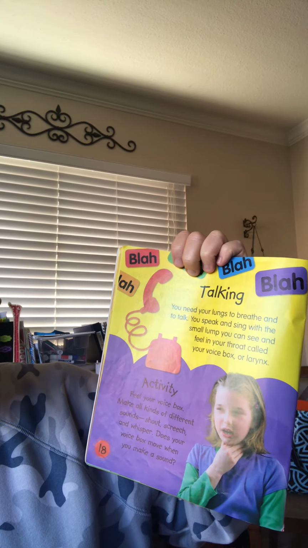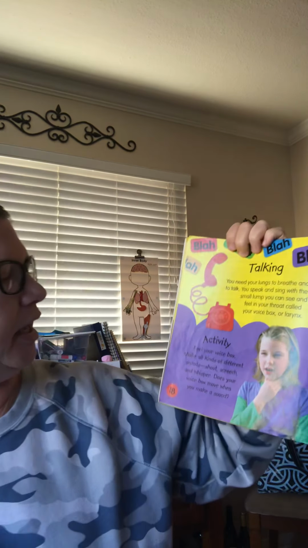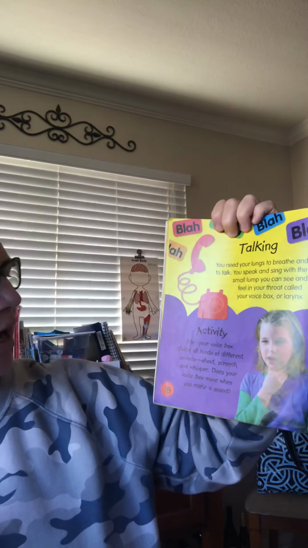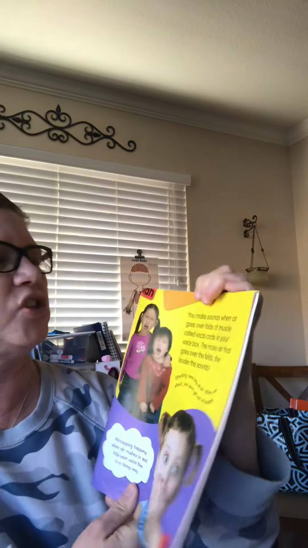You speak and sing with a small lump you can see and feel in your throat called your voice box. So your voice box is right in here. And you can feel your voice box by making all kinds of different sounds. You can make loud sounds, quiet sounds like this. And what's happening is the air is flowing over that voice box to make different sounds and pitches.